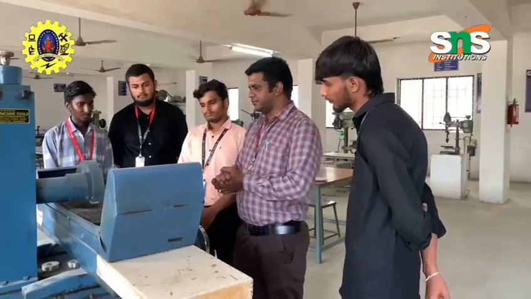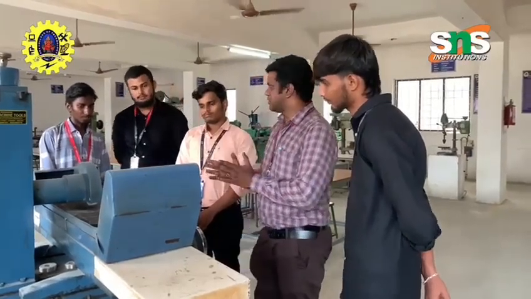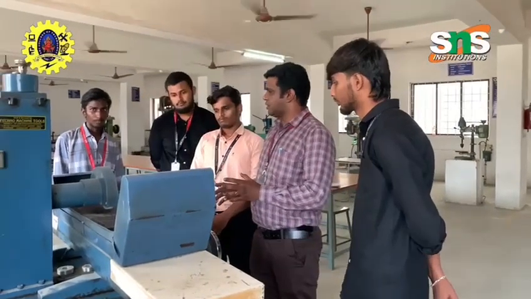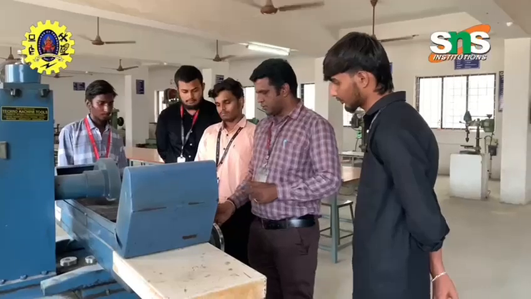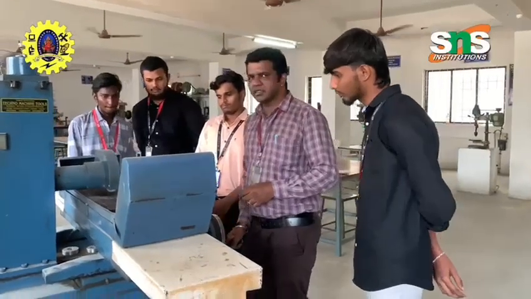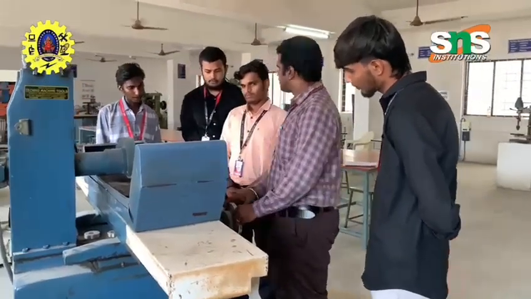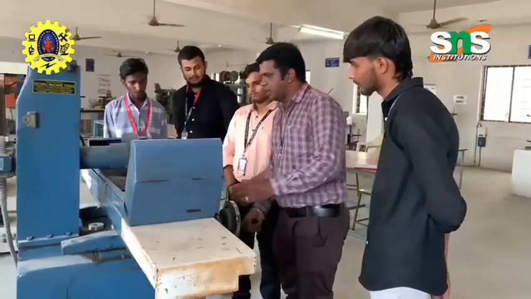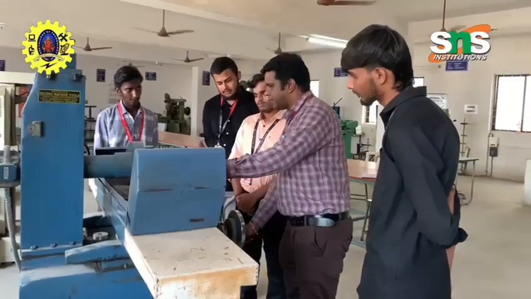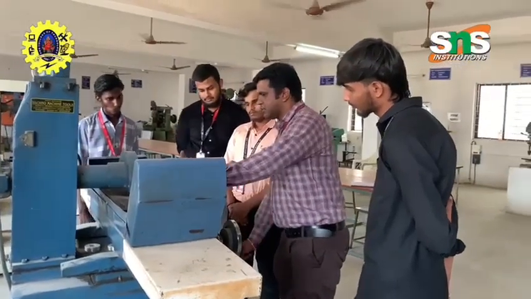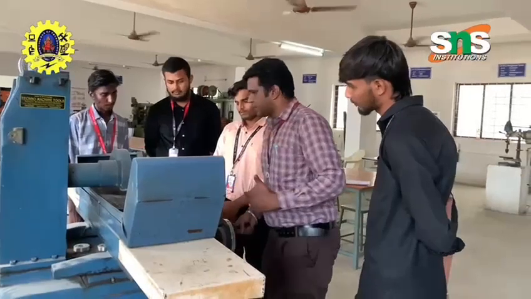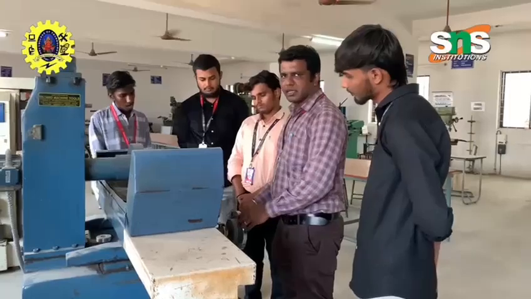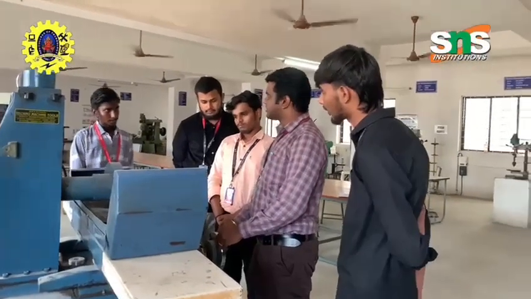So this is the purpose of this machine. Now let me go through each and every part of it. This is the cross line wheel. By using this wheel we can move the machine belt along a line. This is cross line motion, so this wheel is known as the cross line wheel.